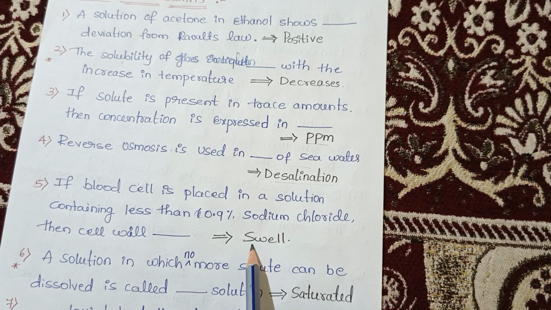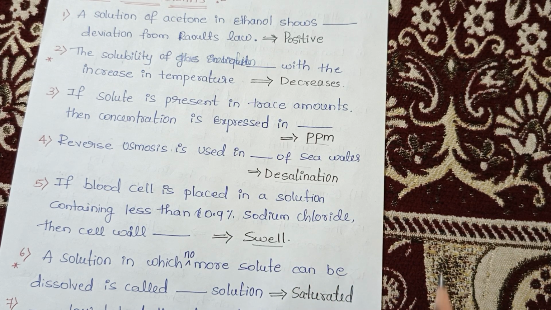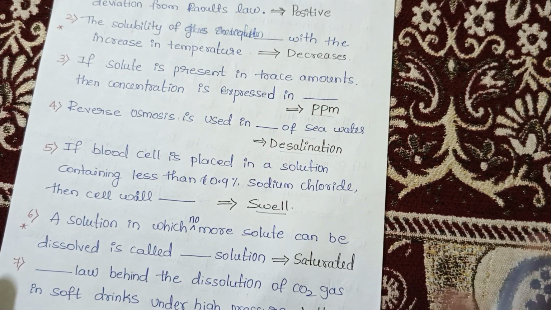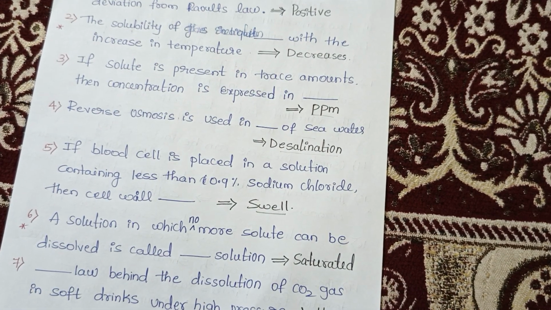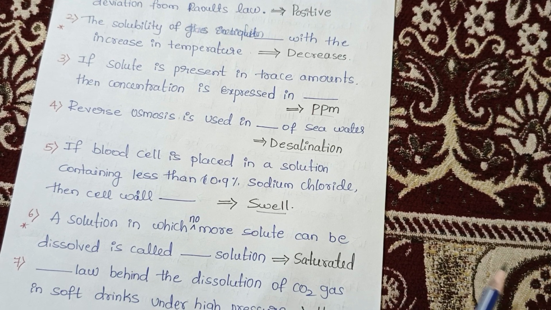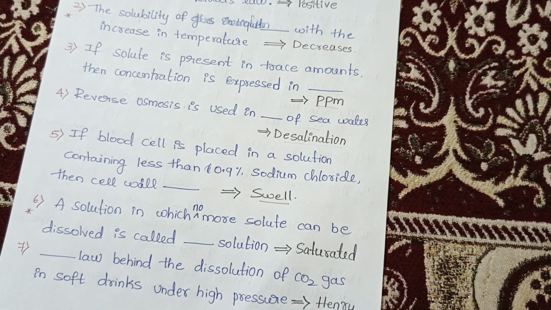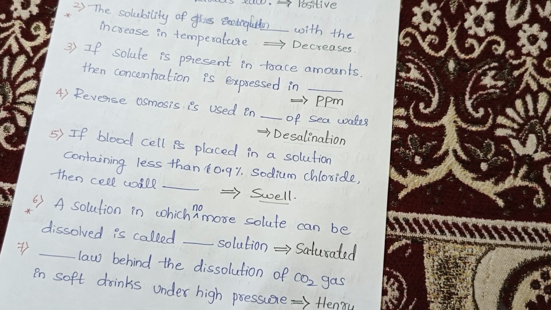It swells. If it is greater than 0.9%, it shrinks. You should remember this. The next question: a solution in which no more solute can be dissolved is called a saturated solution, obviously. If more solute can be dissolved, it is unsaturated.